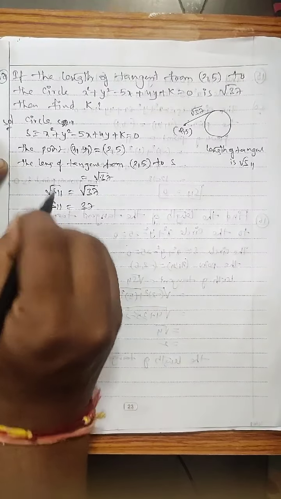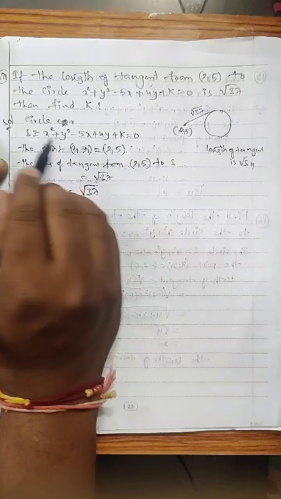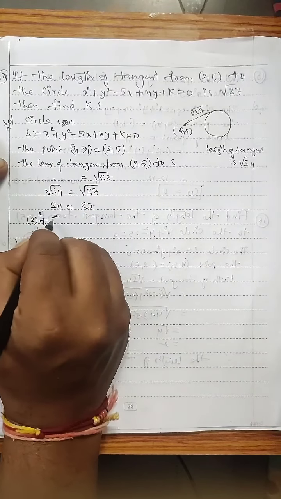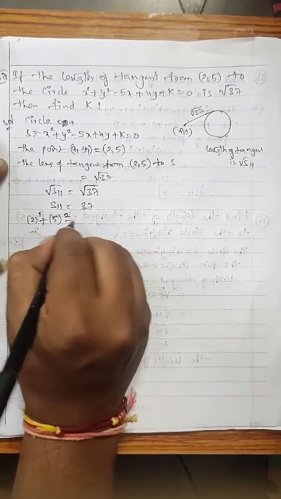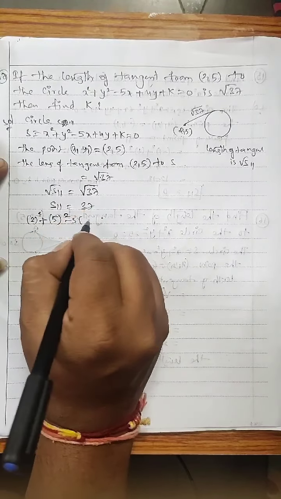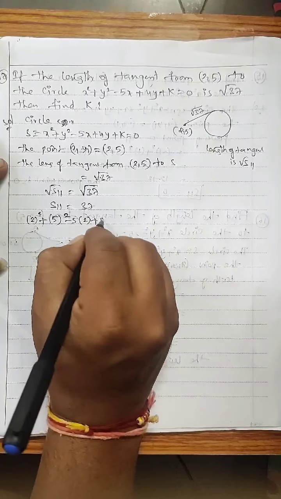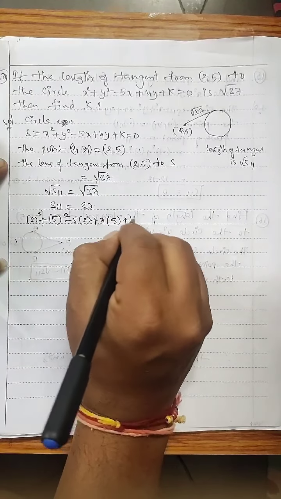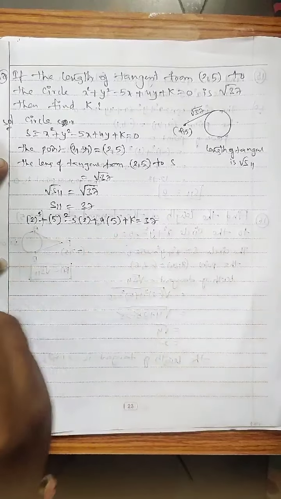So S11 means we substitute: 2² + 5² - 5(2) + 4(5) + k = 37.